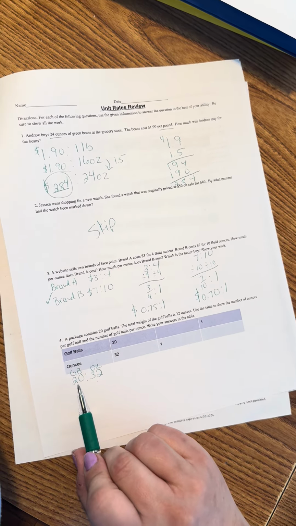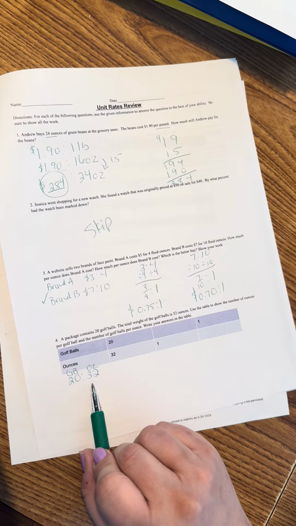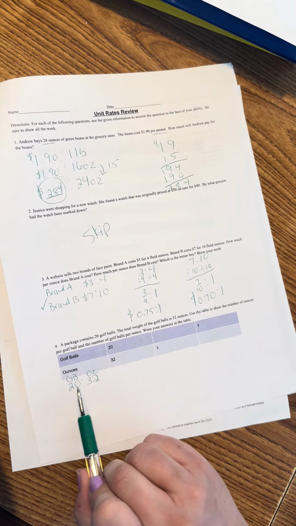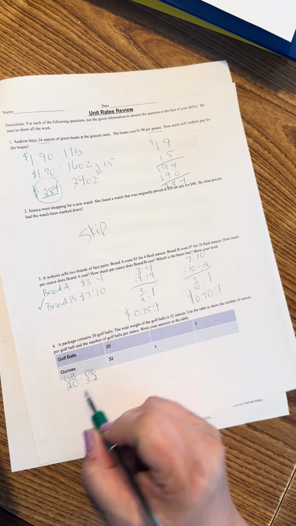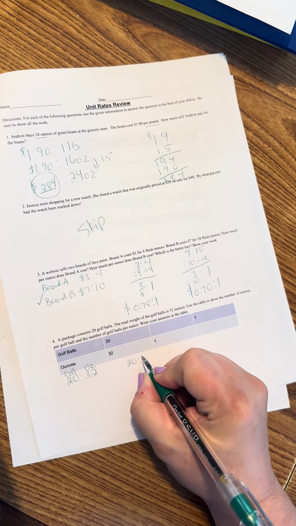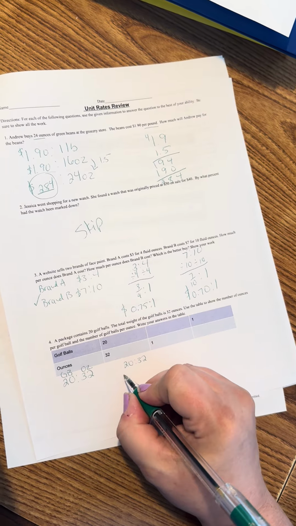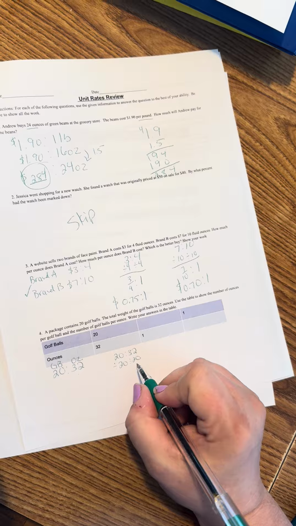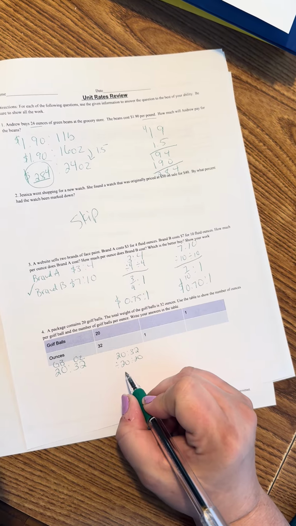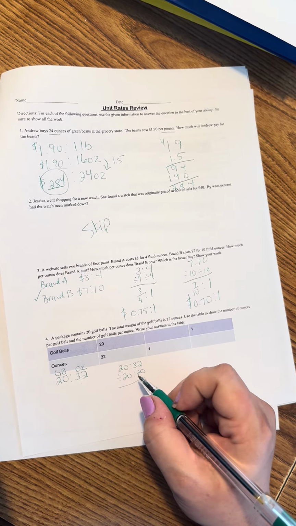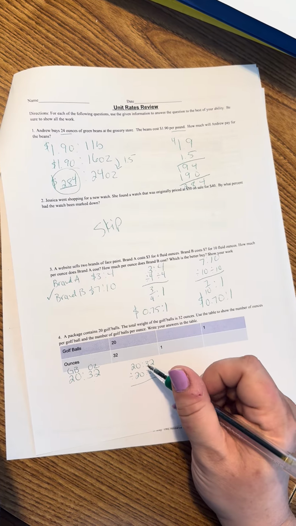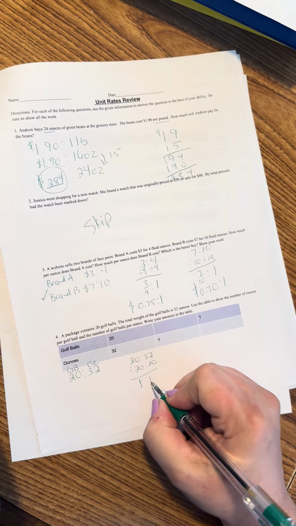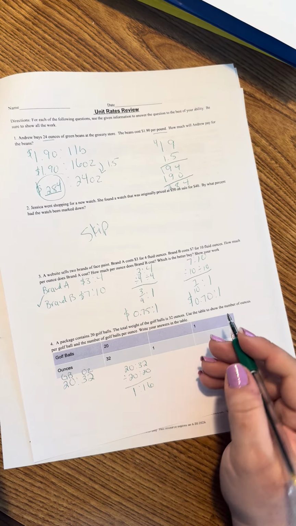So to figure out how many golf balls per ounce and ounces per golf ball, we need to divide both of these by the opposite. So 20 to 32, if I divide both of those by 20, that's going to give me how many ounces per golf ball. So this comes out to be 1 golf ball to 1.6 ounces.